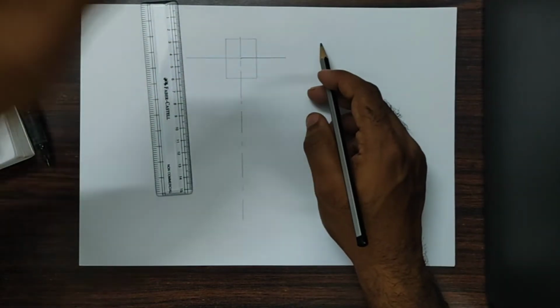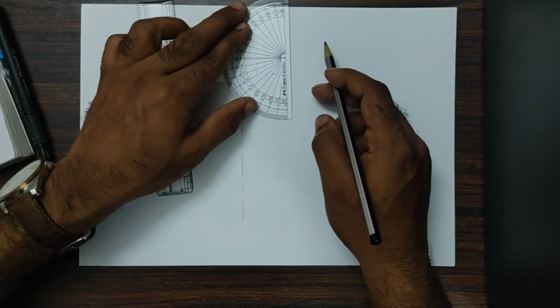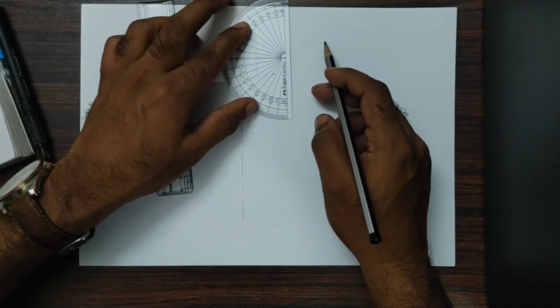For that I will be taking the protractor and I will be marking that 10 degrees.